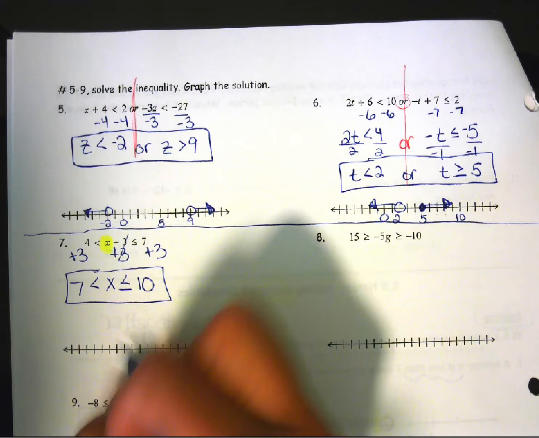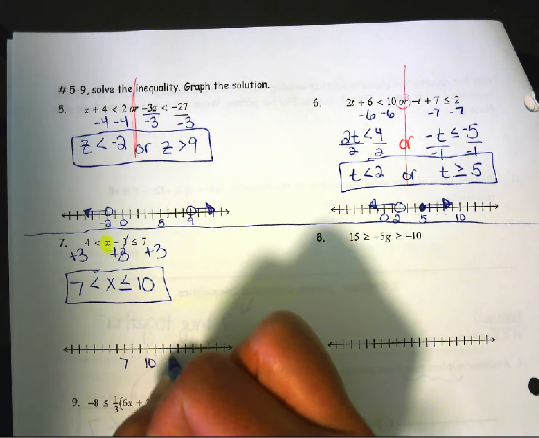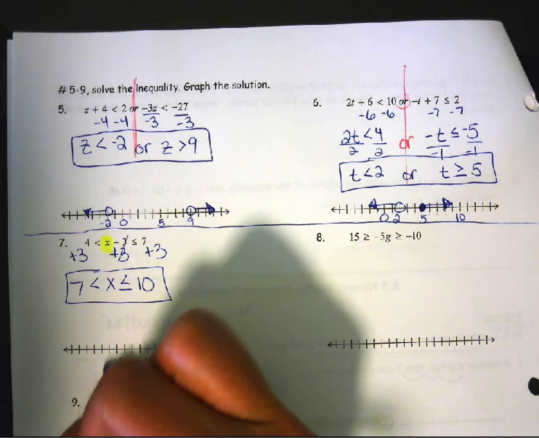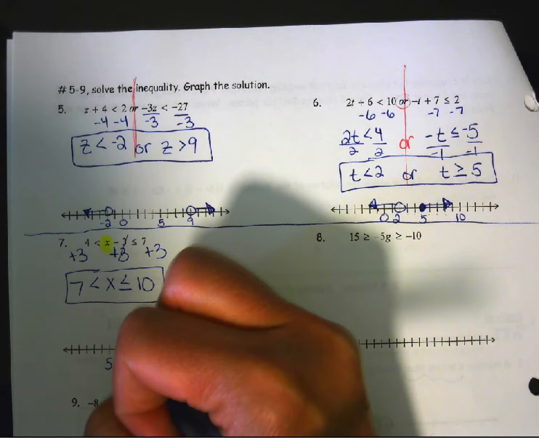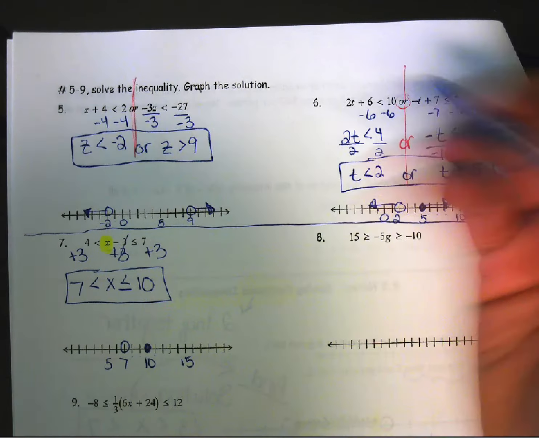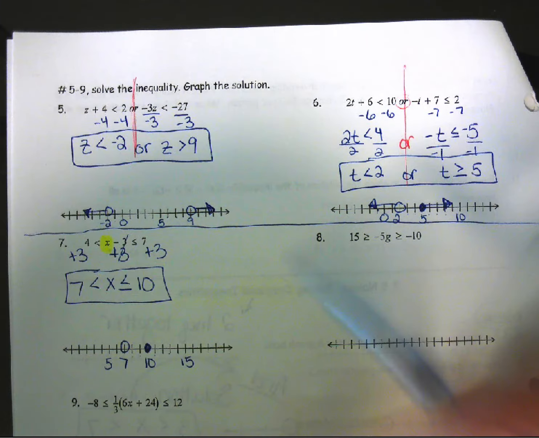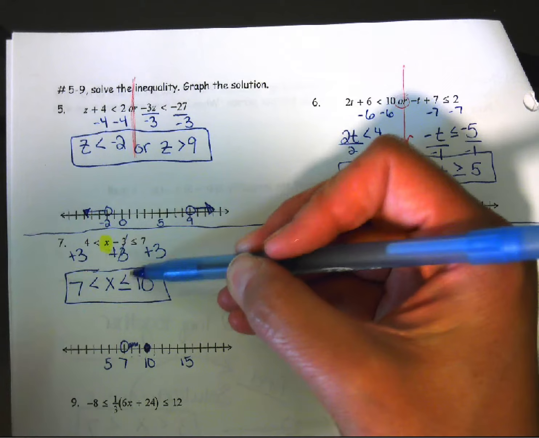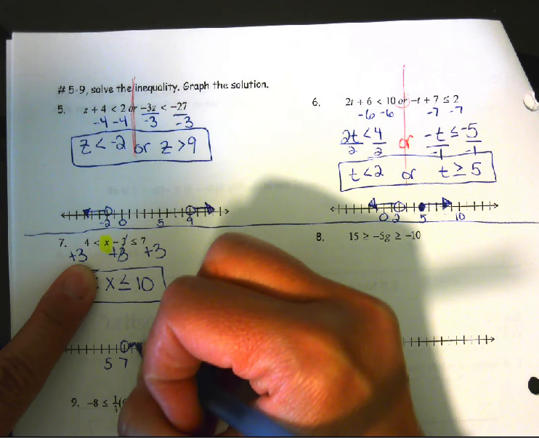So I put my low number, and I put my high number, and I'm just putting a couple other numbers for visual. I'm going to do the open circle at 7, a closed circle at 10. Now remember, this is telling me that x is greater than 7, but x has to be less than 10.